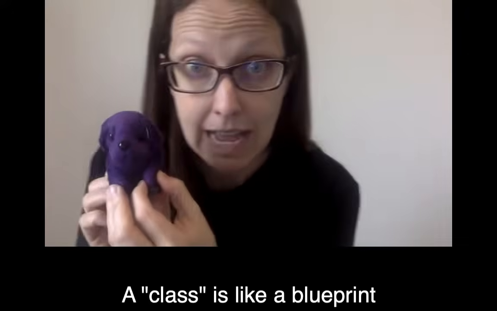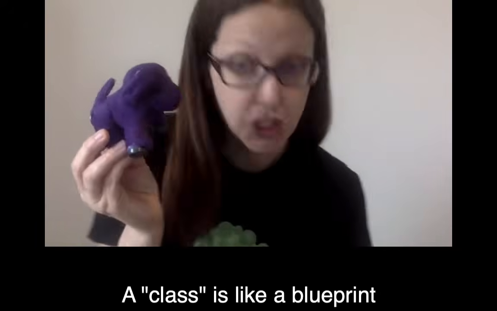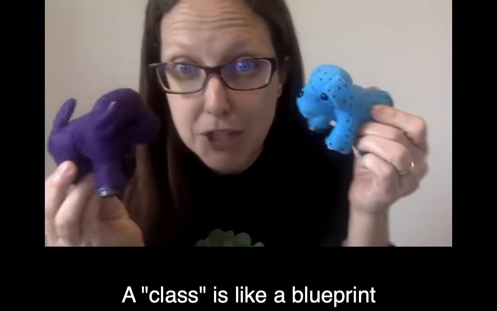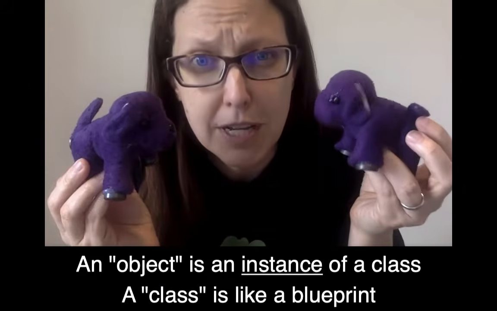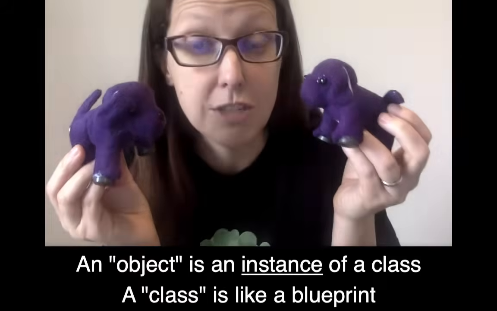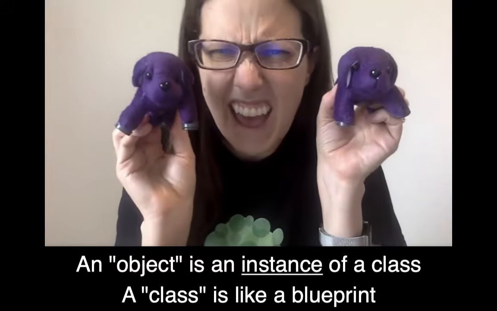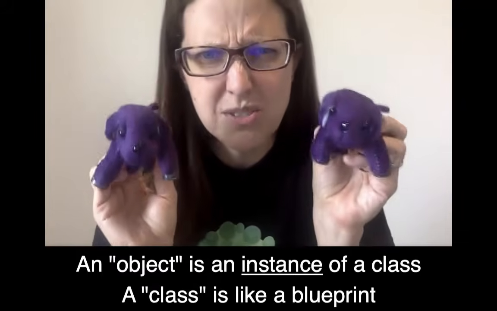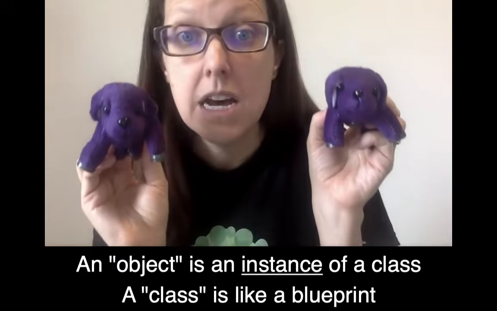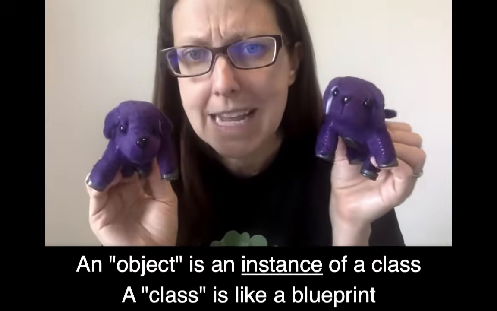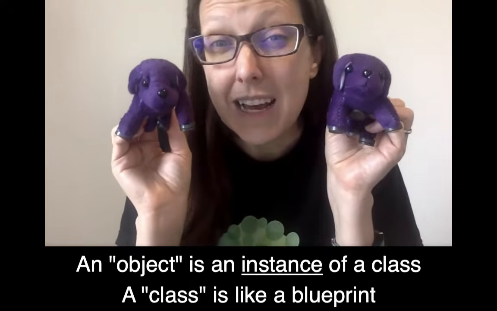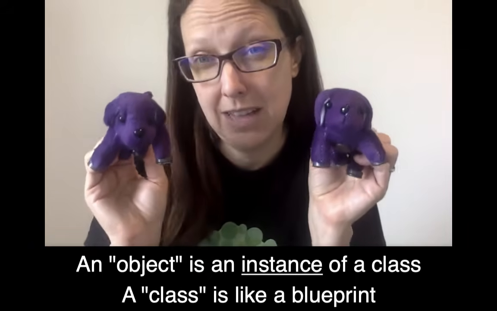So with that class, that's my blueprint, I can make dogs. Those dogs are my objects. I can make a bunch of them, and they all follow the instructions of that class, which is my blueprint. But then I can have actually different ones. So these are different instances of the class dog, or whatever this stuffed dog is that I'm making. So these are objects of that class.